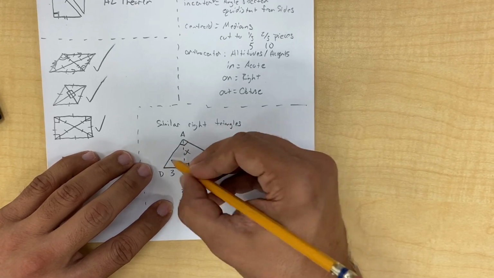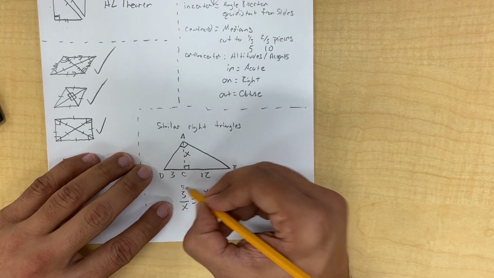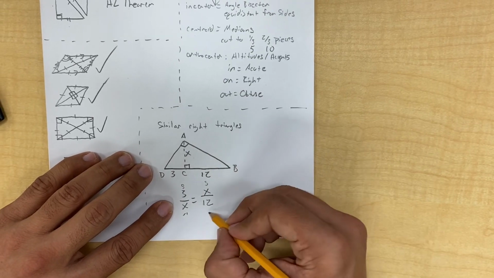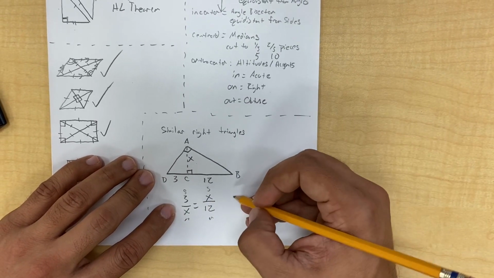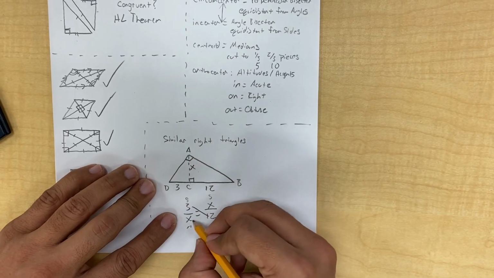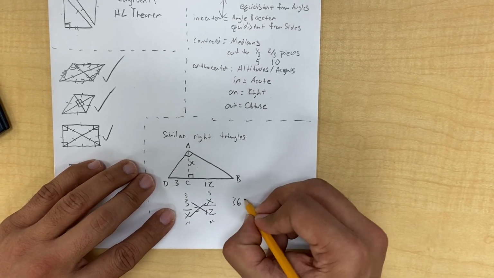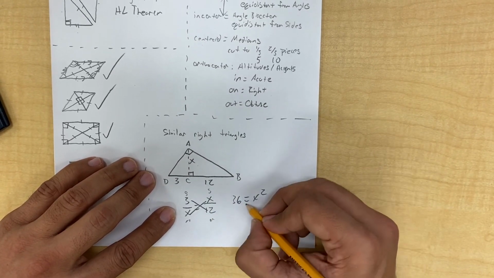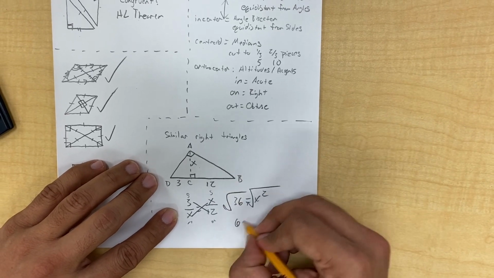And this is the larger side of the small triangle. So the small triangle's on top and the medium triangle is at the bottom. Why did I set it up like this? So that I can figure out what x is. Cross multiply, you get 36 equals x squared, square root 6 equals x.